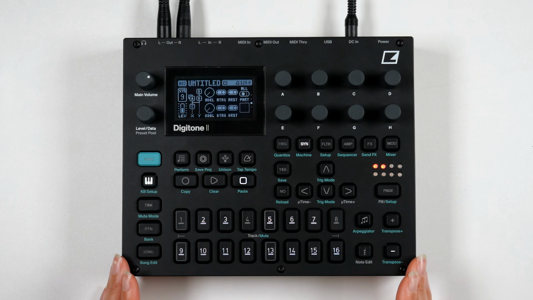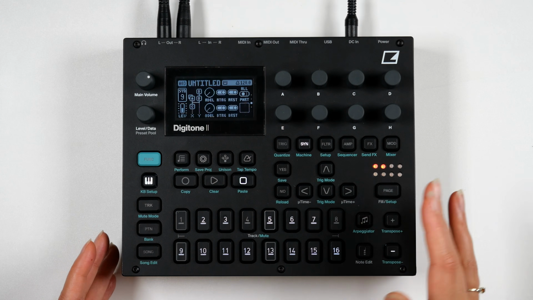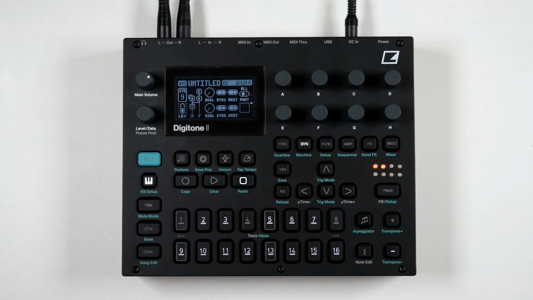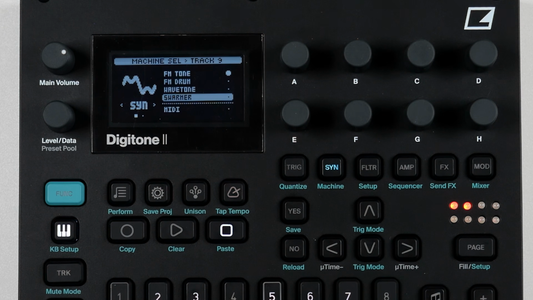But perhaps one of the biggest changes is the addition of more sound engines, or synth machines, on the Digitone II. So you can think of a machine kind of like a synthesis engine that has a more or less specific functionality. In the Digitone II, there are a number of different synth machines and filter machines, all with a large number of controllable parameters to allow you to tweak and customize the sound. Unlike the original Digitone, there are 4 synth machines in the Digitone II: FM Tone, FM Drum, Wavetone, and Swarmer. So let's take a quick listen to those.